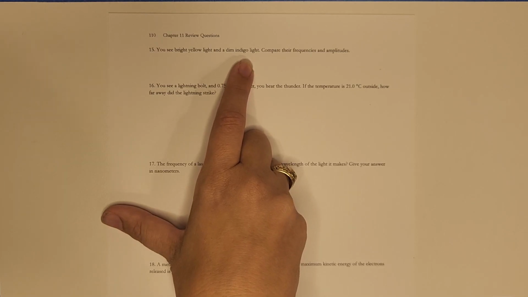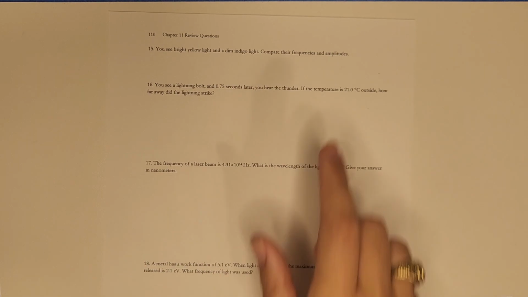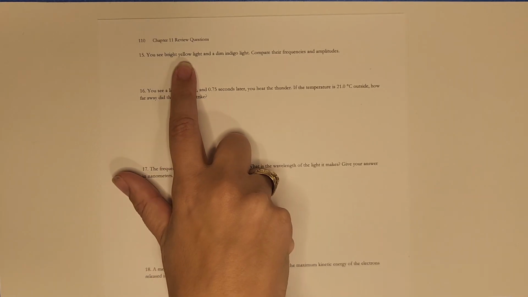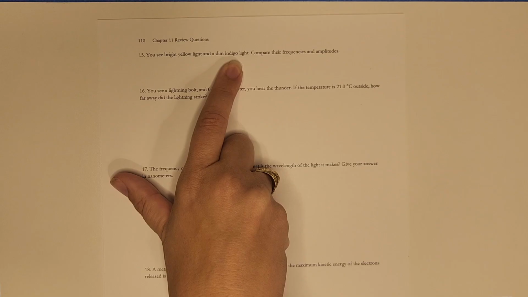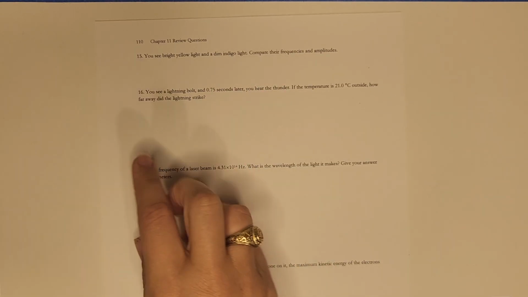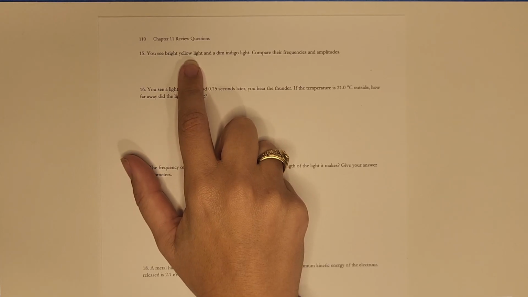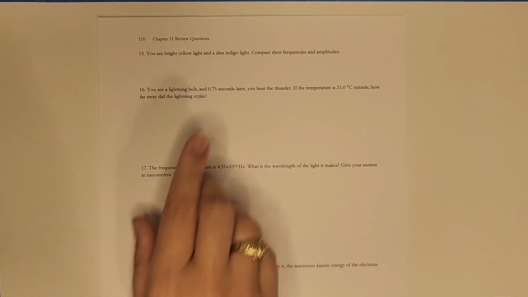Okay, but remember that wavelength and frequency are inversely proportional. So when we talk about frequency, then the yellow light is going to have a lower frequency. So it has a higher wavelength than the indigo because it is earlier in the Roy G. Biv when we write that out. But it's going to have a lower frequency because frequency and wavelength are inversely proportional.